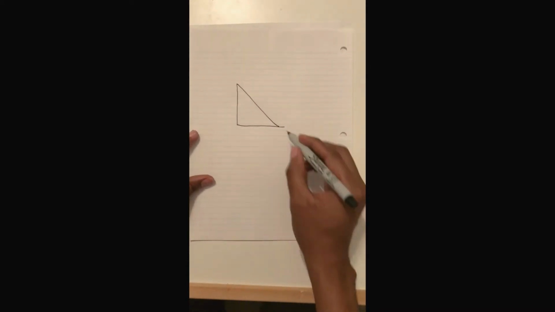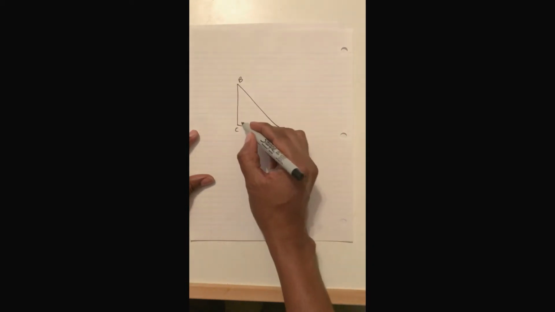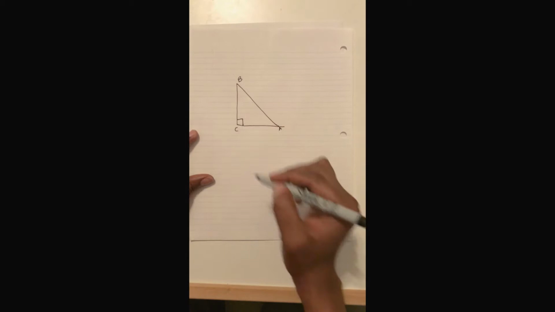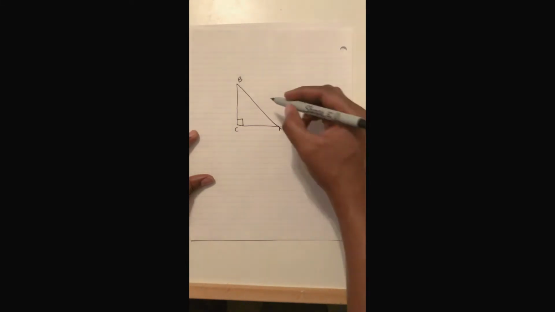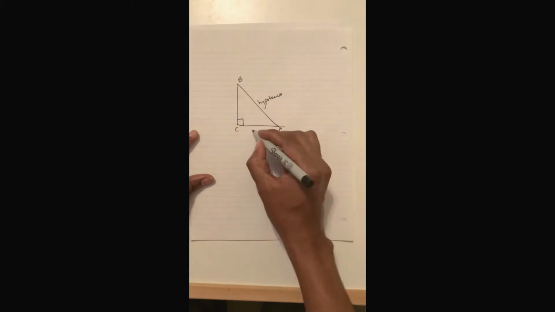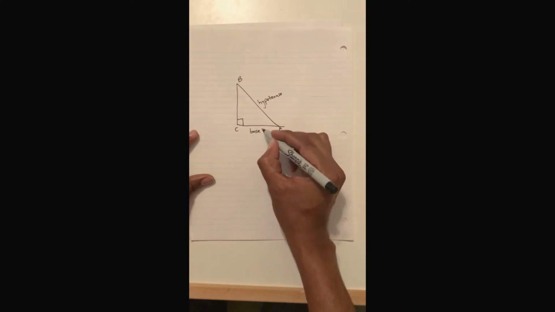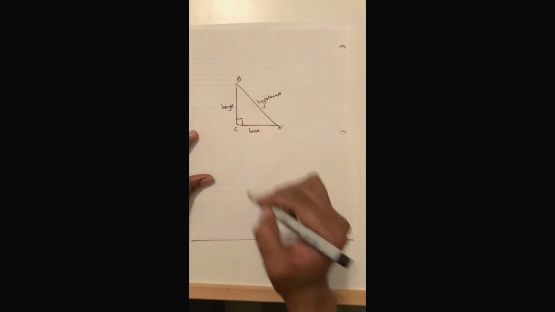So if we do have the right angle triangle as such, A, B, C, this symbol here always denotes the right angle. The longer side of the triangle here is always called the hypotenuse. This is normally the base of the triangle, and this is the height.